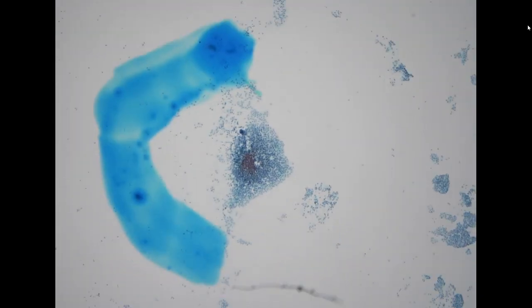So let's move to ascites. The patient has a prior history of pancreatic adenocarcinoma. We received two specimens from the patient. One is only 3 millimeters, which yielded negative, and this is 35 millimeters plus a cell block. In this specimen, we can see very scant adenocarcinoma cells.